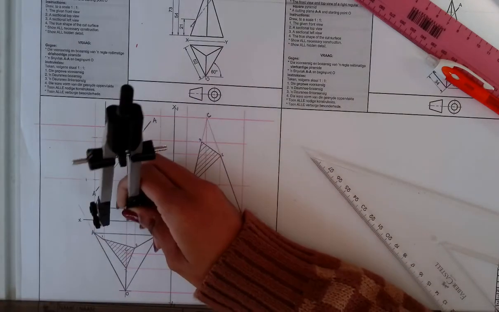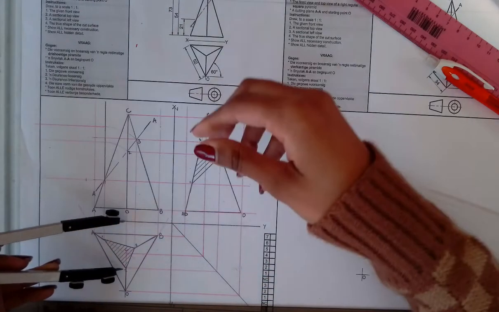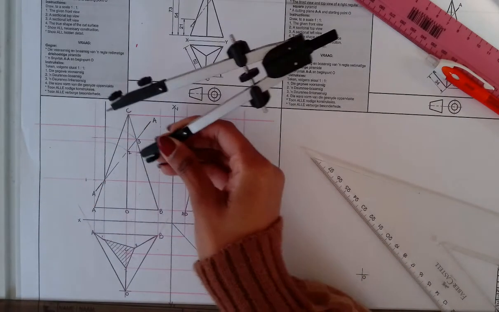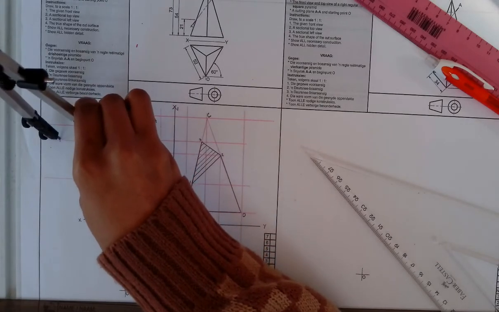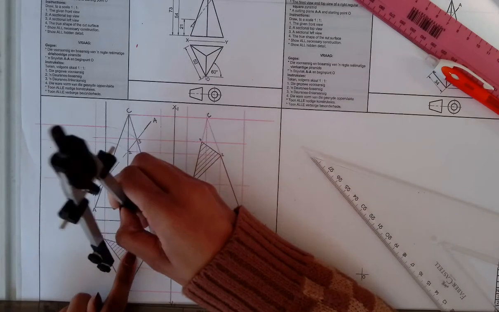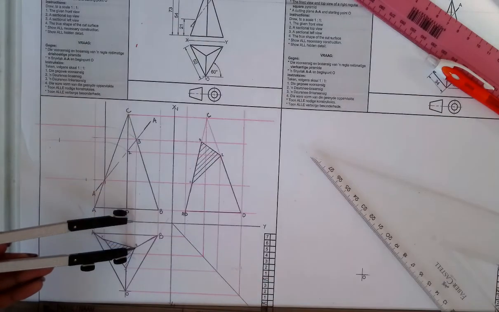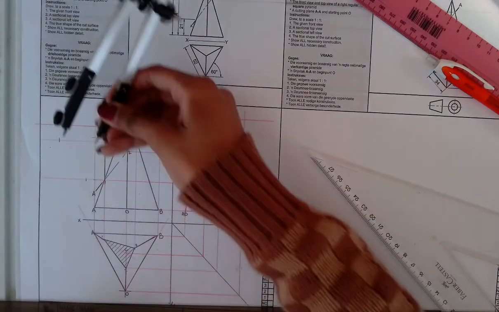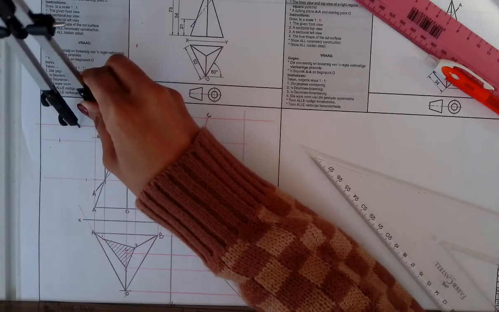Where is your point 2? There by the XY line. Point 2 is all the way there on that side. That distance, you come to this XY line here, mark 2. And then 3. 3 is here. So this is the distance from the XY line to 3. You take that distance, come to the XY line here and mark it.